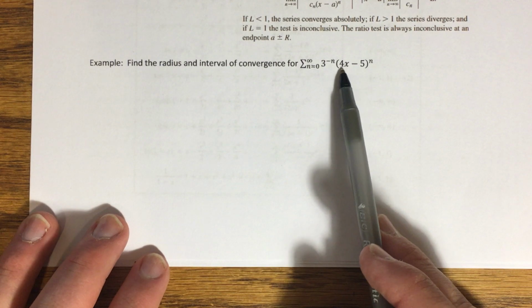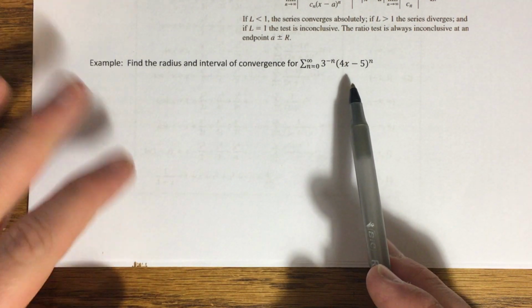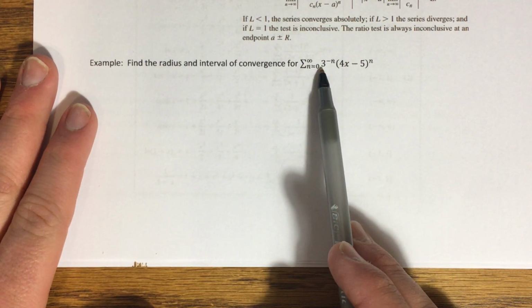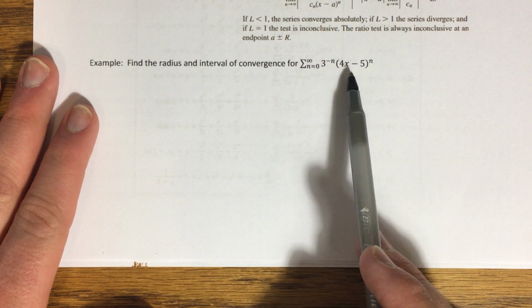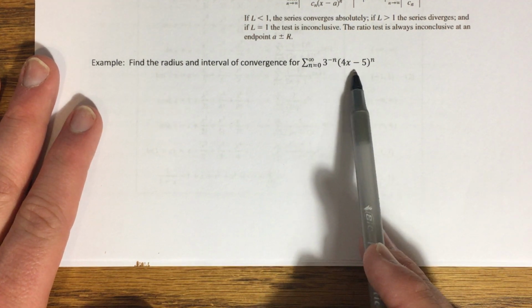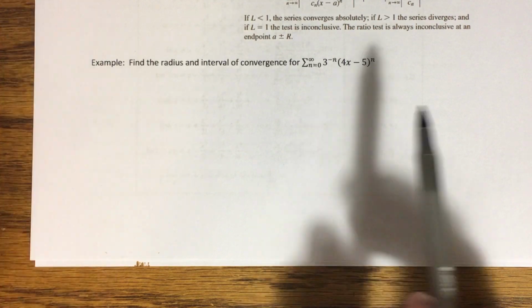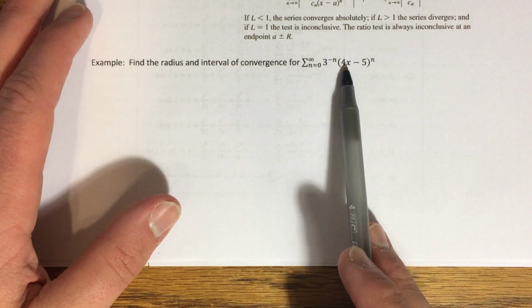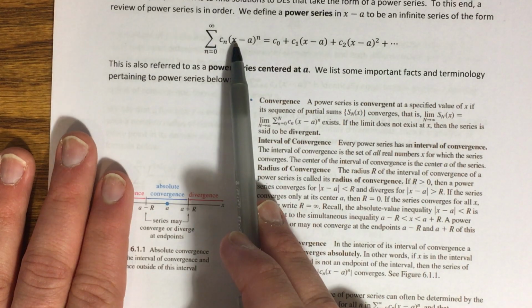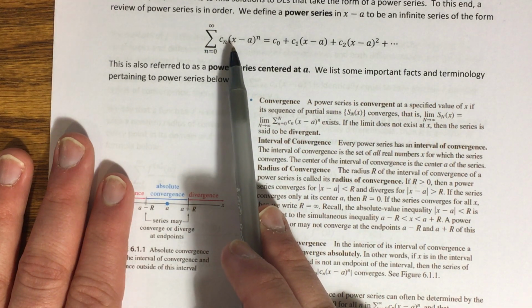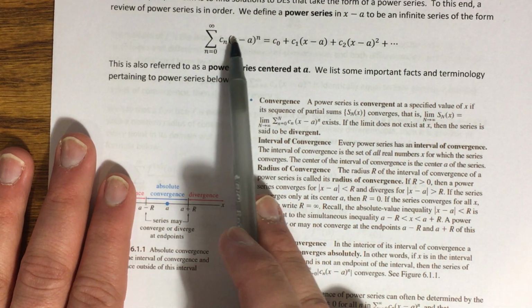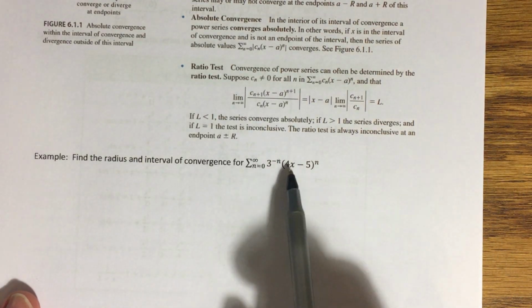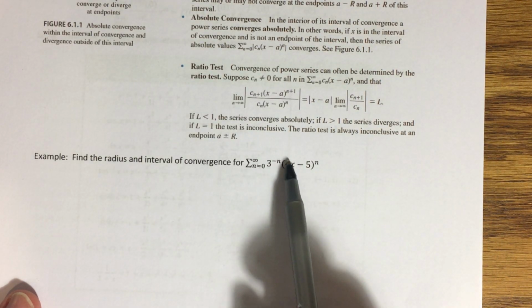Okay, so first of all, the power series is not exactly in the form that we want it to be. We do have a coefficient in front of something that looks kind of like that factor that we saw in our definition of a power series, but that coefficient of 4 is problematic. It should be of the form x minus a, not a constant times x minus a. So that's not that bad, because what we can do is factor a 4 out of here.